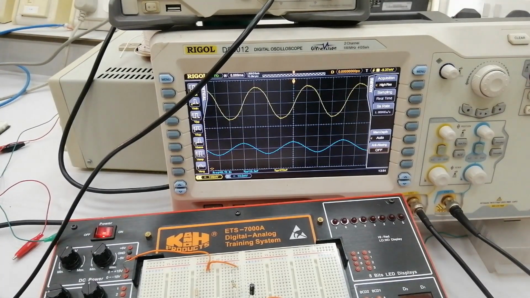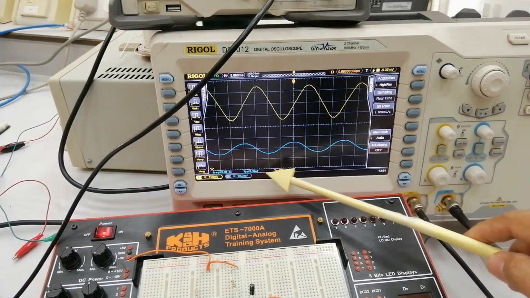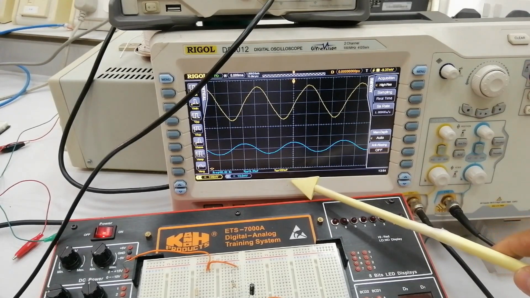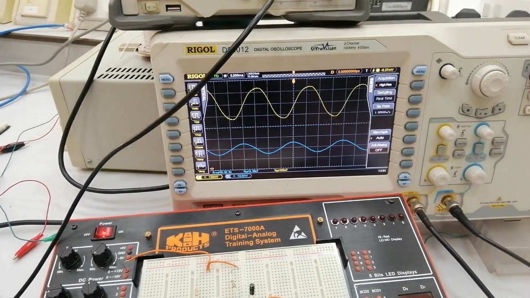What is the reading here? You have a 10 millivolt input, and the output is 284. So I have 284 millivolt output. Then you can calculate the gain. So my output here is 284 millivolt at frequency equal to 50 hertz.